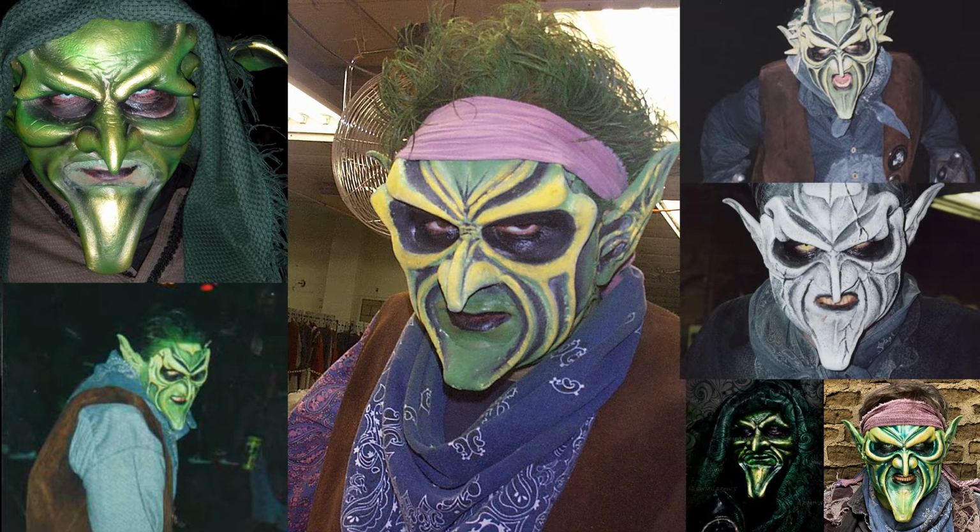The one in the center is one of the first renditions, and as you see surrounding that middle face, you see the progression. The latest design for the Green Goblin for this actor was the top left, which is a pullover mask, and that is the one we will be redesigning.